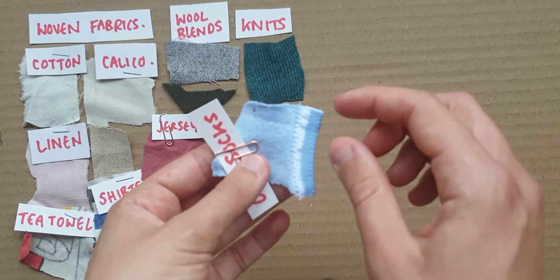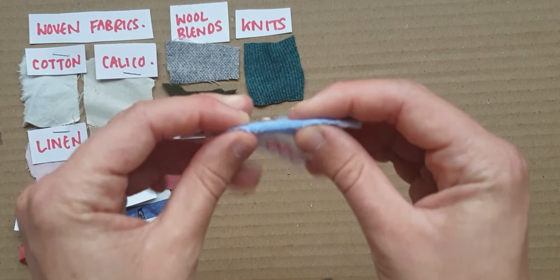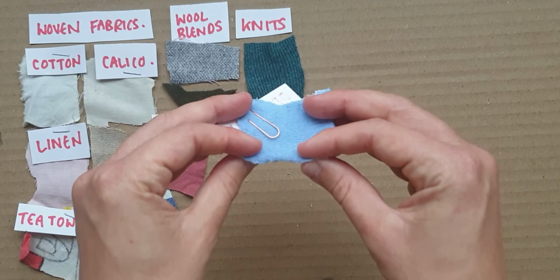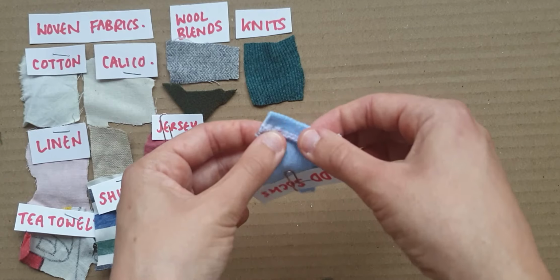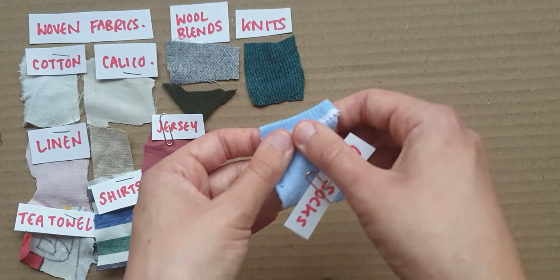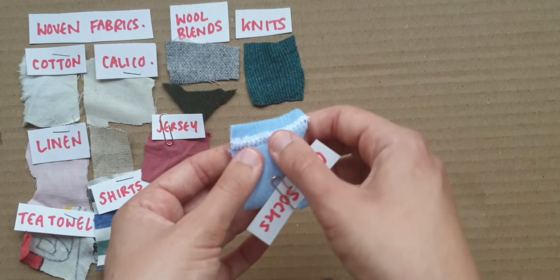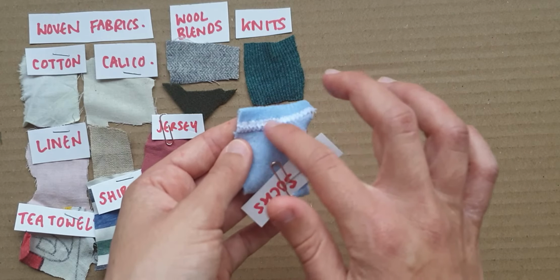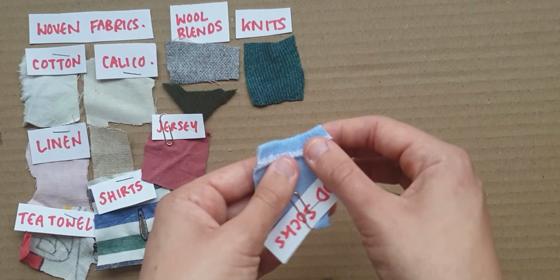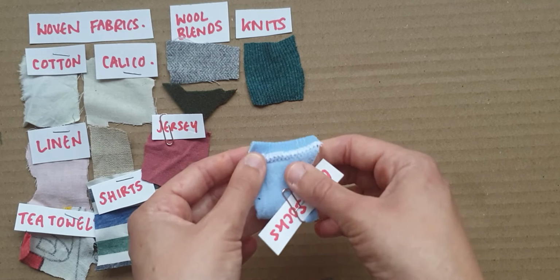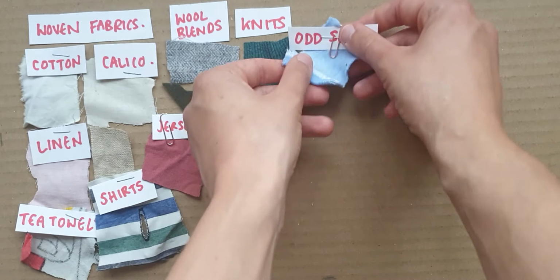So you've got the stretchy knit part of it that you can use, but then you've also got the ankle area, like the edges. So take note when you're looking for fabric within garments, try not to throw any bits away that are recognisable as a garment, because they can be really interesting to use in your panel.